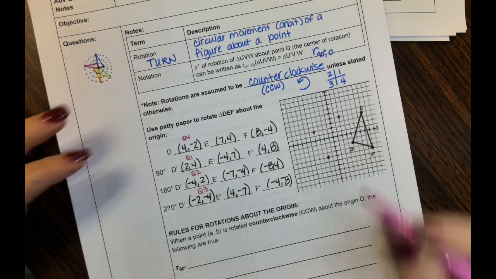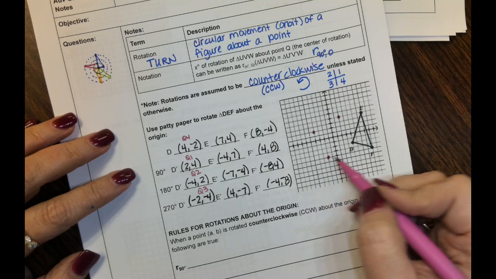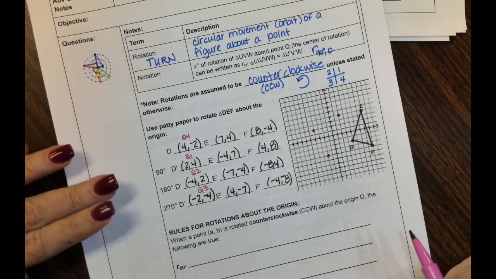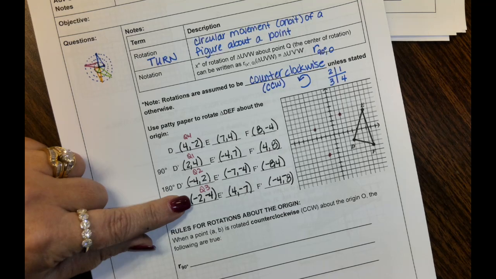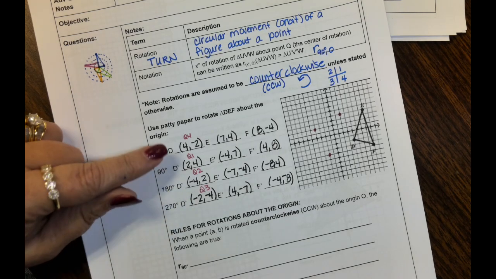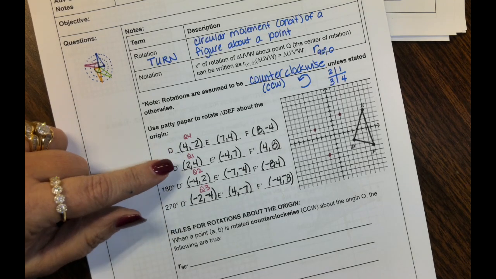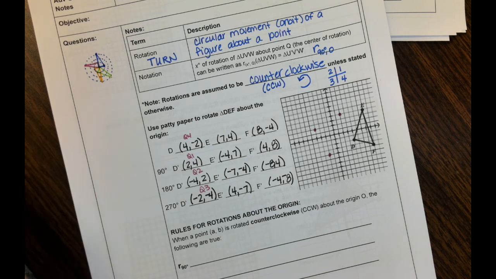So notice what it did. Look at that square. See it jump perpendicular to itself every time. So notice that the numbers are trading places every 90 degrees. And then notice that our signs match the quadrant that we came out of. Let's do the same thing with E.